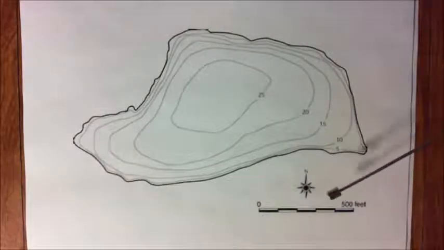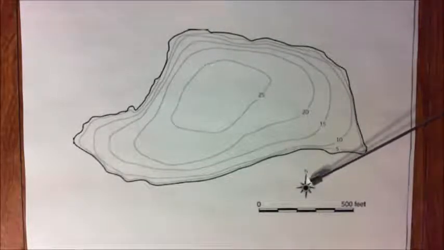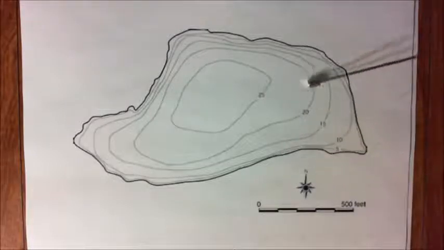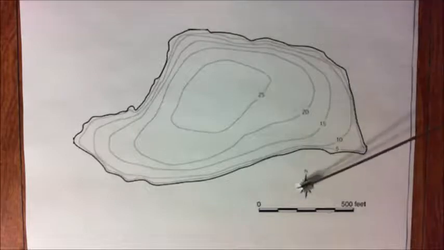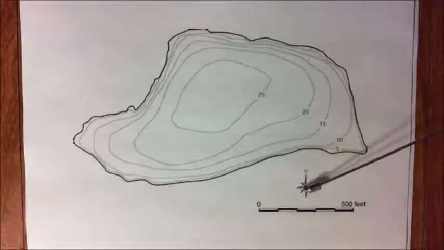Oh, and notice here's the north. There's like a compass point. This way shows that it's north. Okay? So obviously west is to the left, east is this way, and south is down.